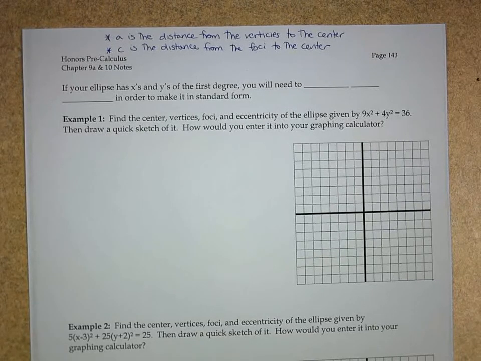Now we want to start working through a couple of examples of an ellipse. A couple things I want to just clarify as we go through this. A is what we call the distance from the vertices to the center, and then C is the distance from the foci to the center.